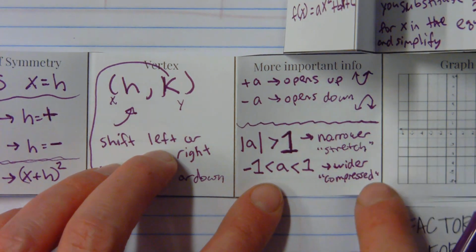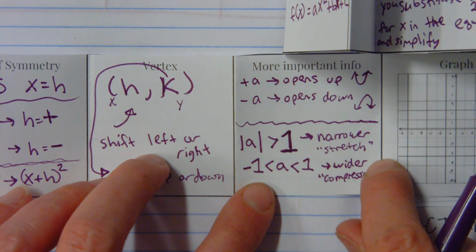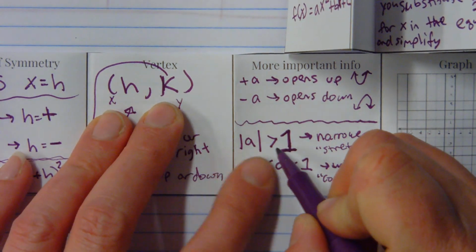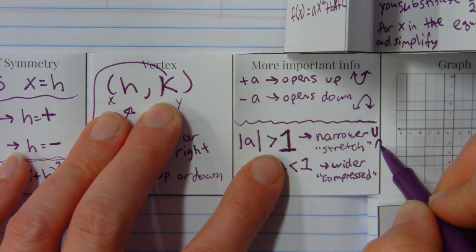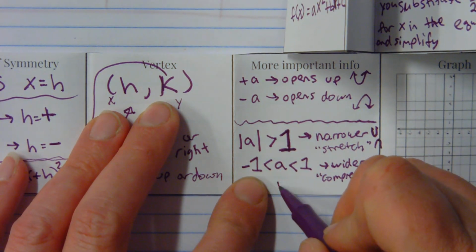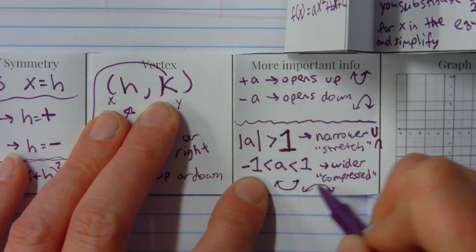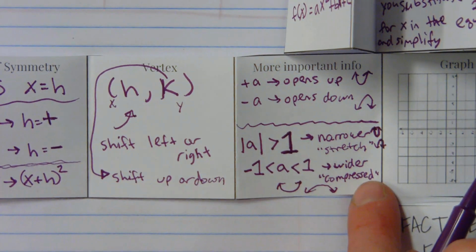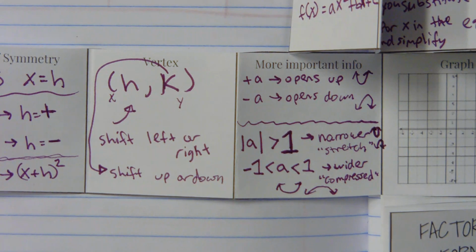So narrower is a stretch and wider is your compression. So skinnier, fatter, if you want to think of it like that, opens up faster, opens up narrower. So this will be like itty bitty up like that or like that. And this wider is going to be more like that. These are your dilations, or like that, for you visual people.